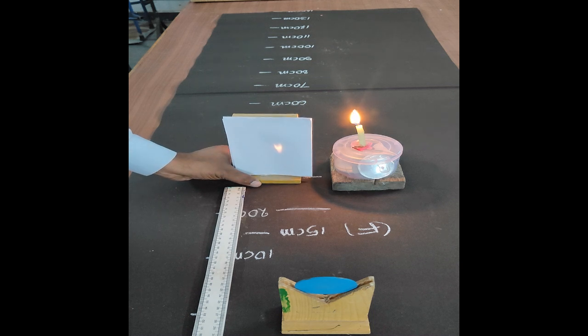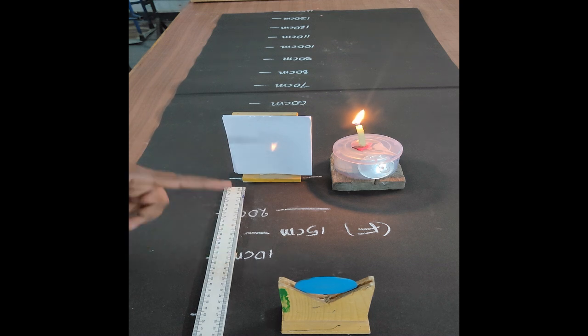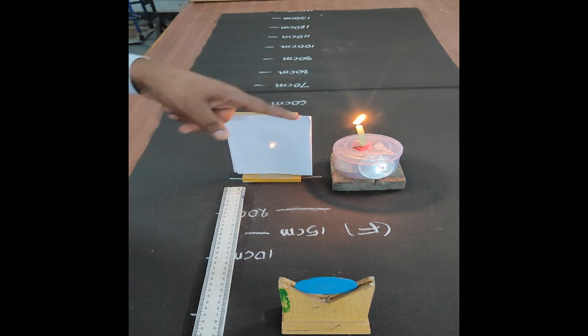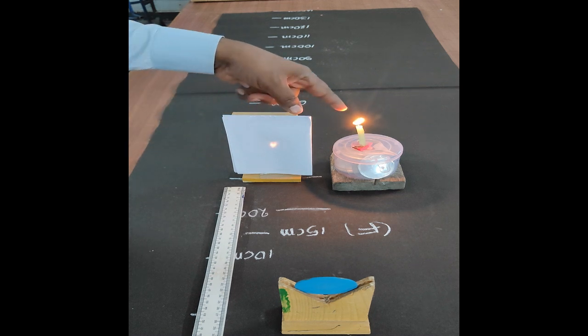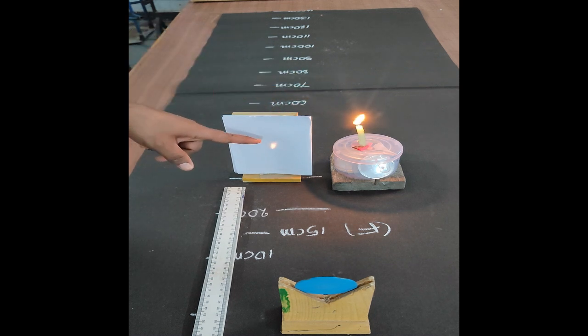Again blur, here we are getting the sharp image. The image distance is also 30 centimeters. The nature of the image is the same size as the object, and it is an inverted image and also a real image.